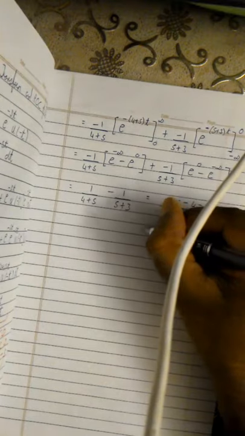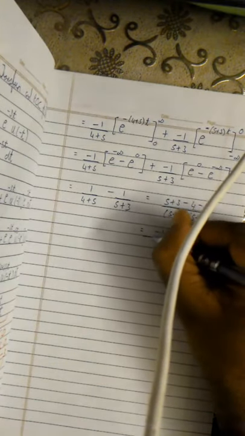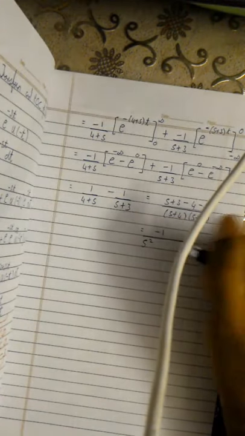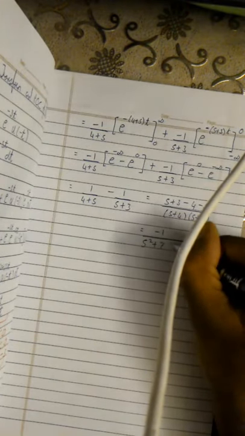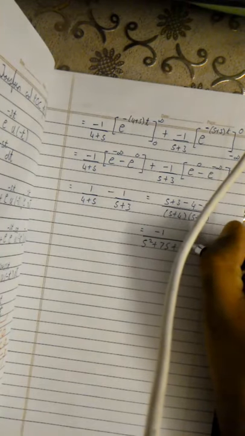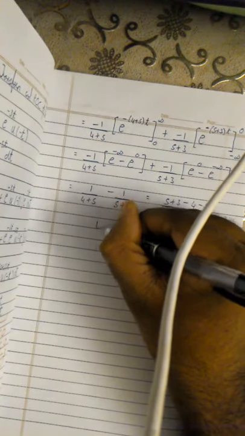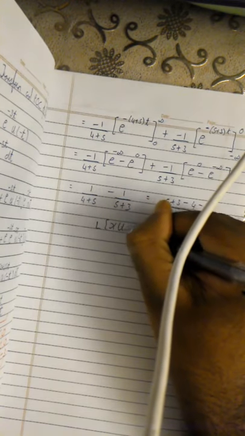So the answer is minus 1 by, if I cross multiply these two, s square plus 7s plus 12. This is my final answer.